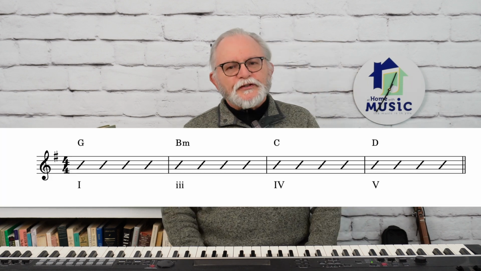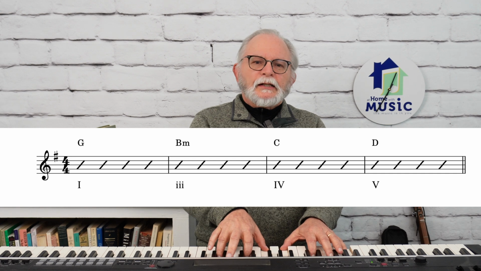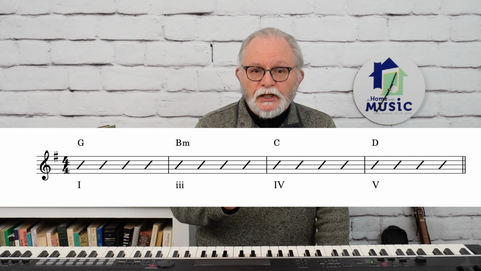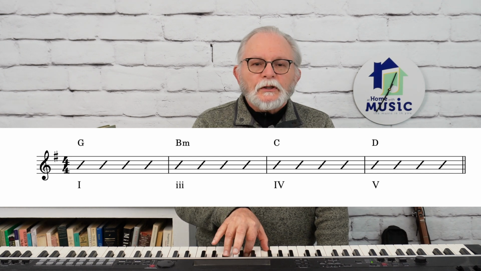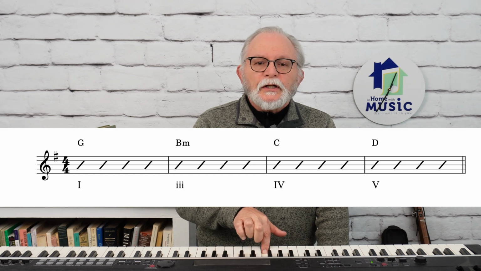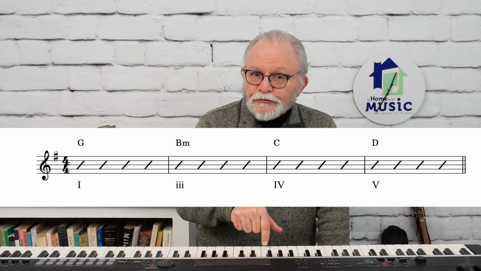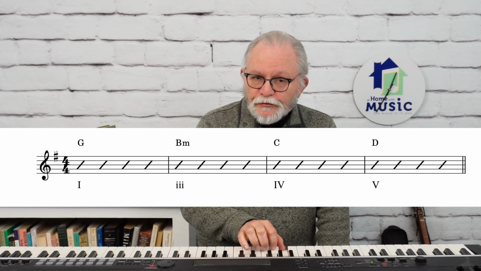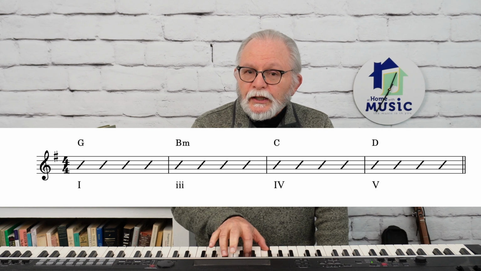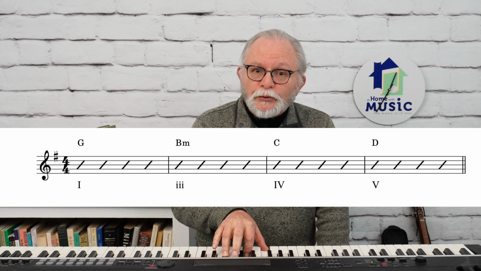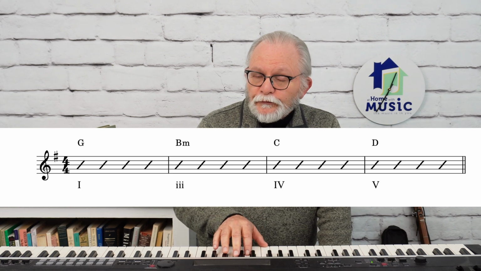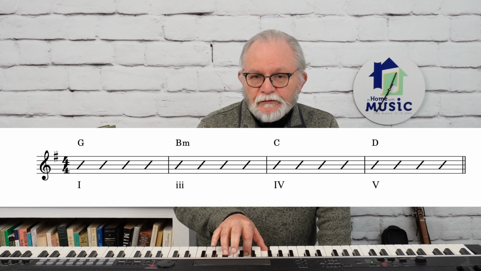Just for an example, let's say we're in the key of G, and we see the chord symbol B minor on the lead sheet. The root of this chord is B. The scale degree of this root in the key of G is 3. 1, 2, 3. And so the Roman numeral would be a lowercase Roman numeral 3 because it's minor. And so the notes in this chord are, of course, B, D, F sharp.